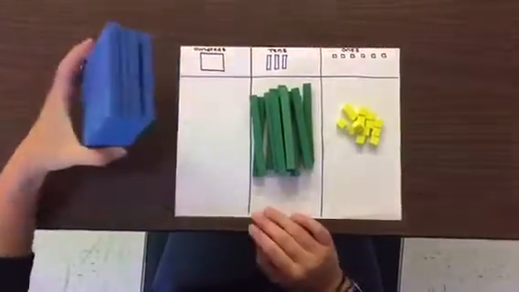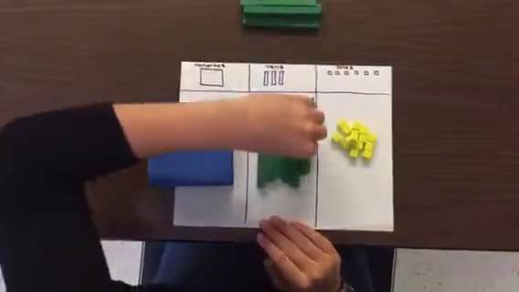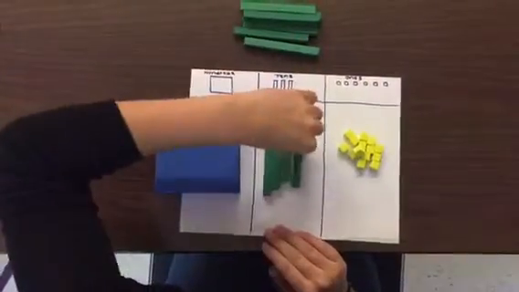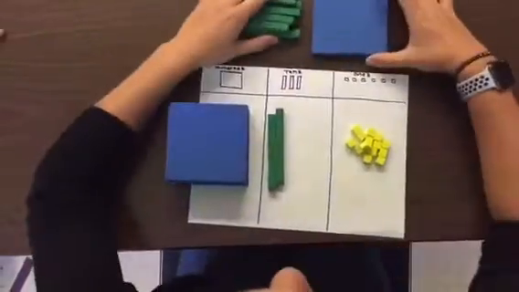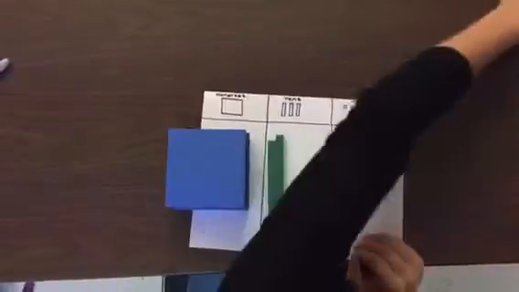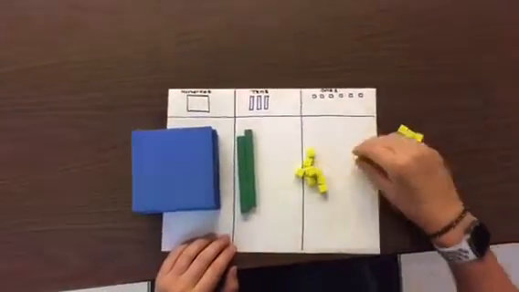So we have 4 flats, and we can exchange 10 rods for 1 flat. Then we can exchange 10 cubes for 1 rod.